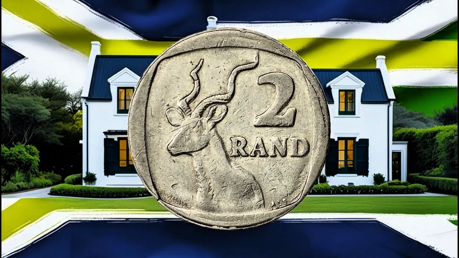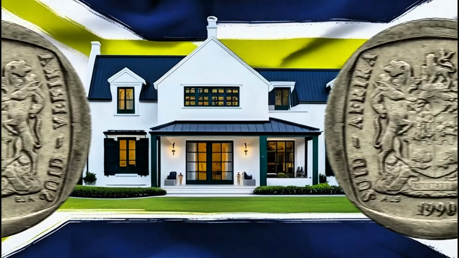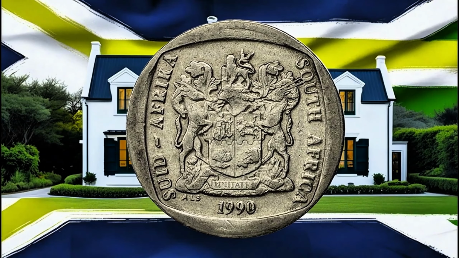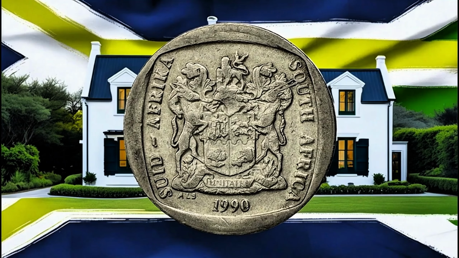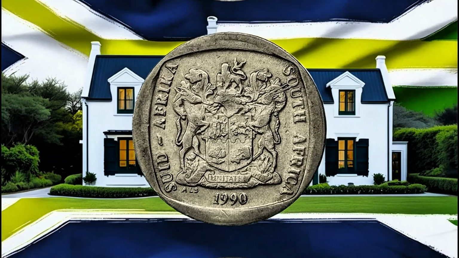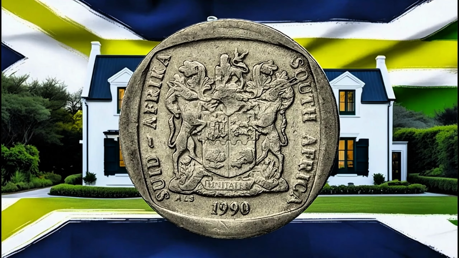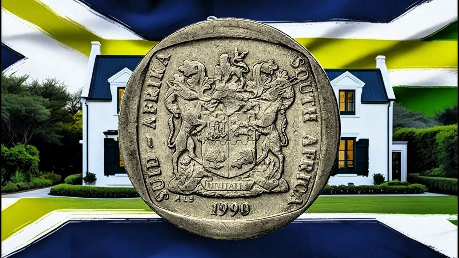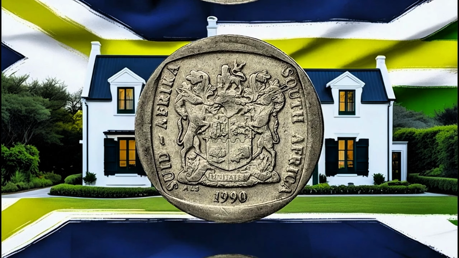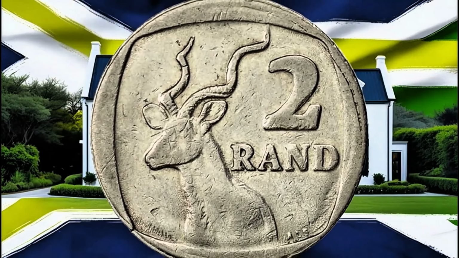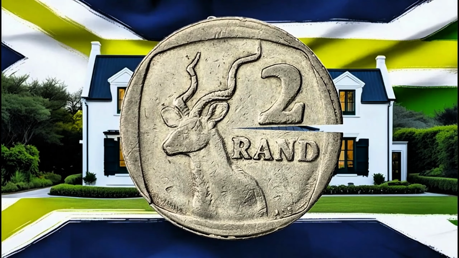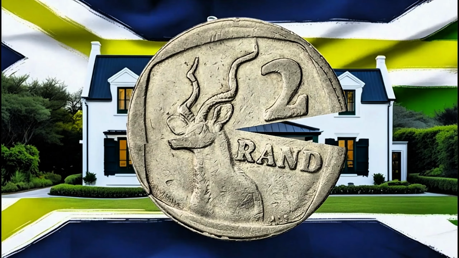Reverse design: the iconic springbok. The reverse side of this coin features the springbok, one of the most recognizable symbols of South Africa. This graceful antelope is not just a national icon, but also a representation of speed, elegance, and endurance. The springbok has been featured on various South African coins, including the famous Krugerrand gold coins. On the right side, you'll see the denomination 2 Rand clearly engraved, signifying its face value. The artist Arthur Sutherland designed this beautiful piece, ensuring that every detail of the springbok is captured perfectly.